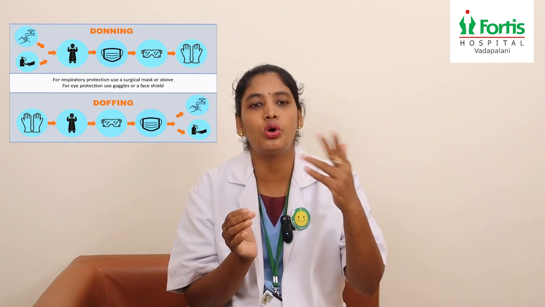According to the CDC, we can see here the sequence of the PPE: hand wash, gown, mask, face shield and hand sanitizer, and then the gloves. After using the gloves, you should not go away to any part other than the patient care area and the sterile things.